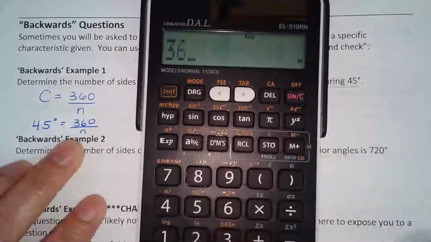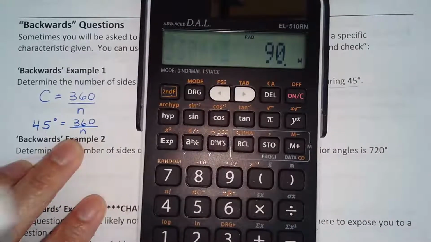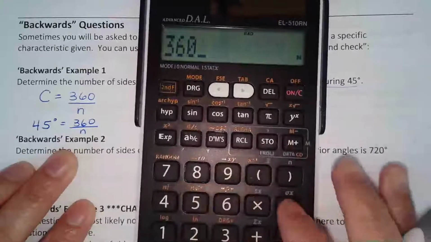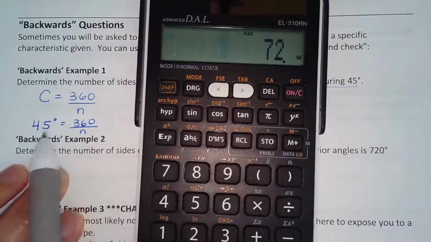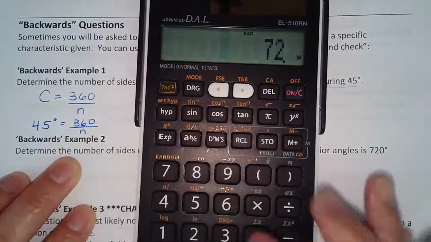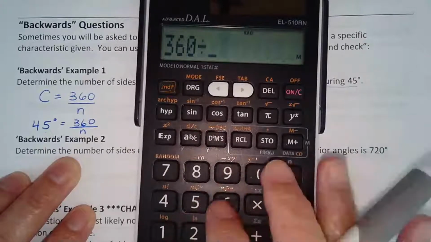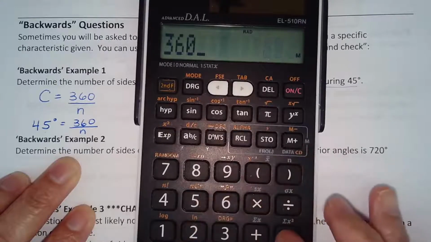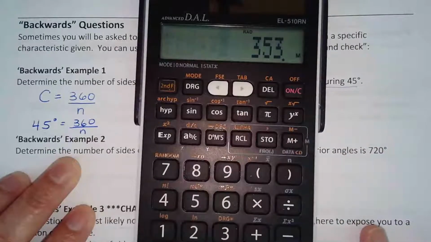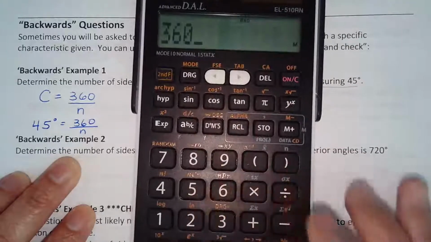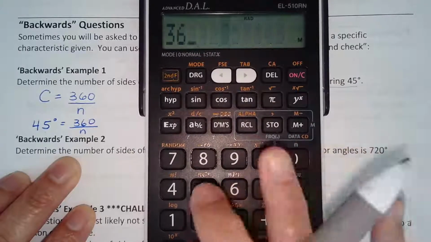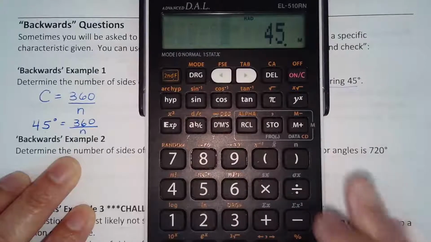So I'm going to try 360 divided by 4. Nope, that's not good, not enough. What about 360 divided by 5? Oh, getting closer, 72. What about 360 divided by 6? Oh, no, 60 degrees. So 360 divided by 7. No, 51 point, no. 360 divided by 8, 45.